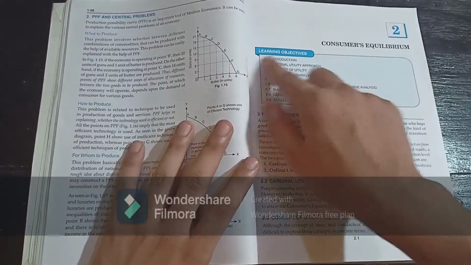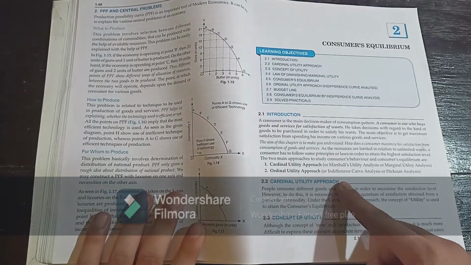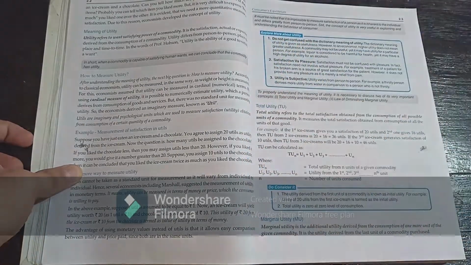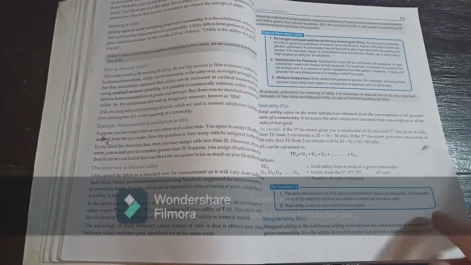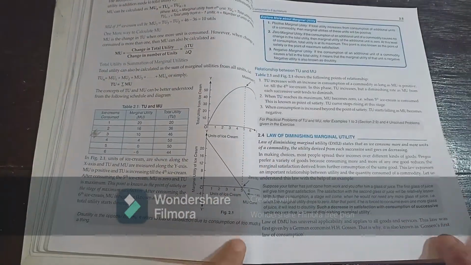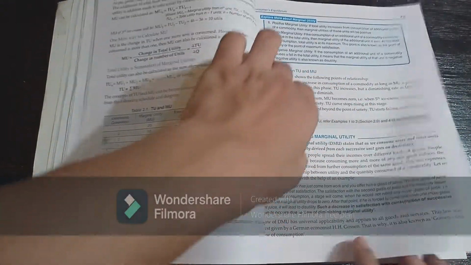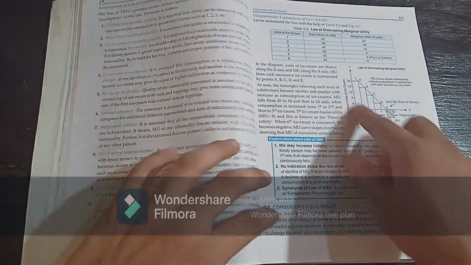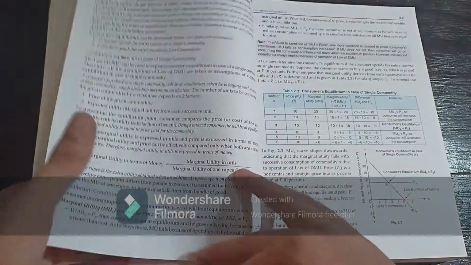Now let's see chapter 2, learning objectives, introduction, cardinal utility approach, ordinal utility approach. So here's a cardinal utility approach, concept of utility. You can read this, explore more about utility. So what basically is utility? Then we have diagrams, graph, relation between TU and MU, total utility and marginal utility. Assumptions, what are the assumptions? Then diagrammatic explanation of DMU. Now explore more about law of DMU, consumer equilibrium.